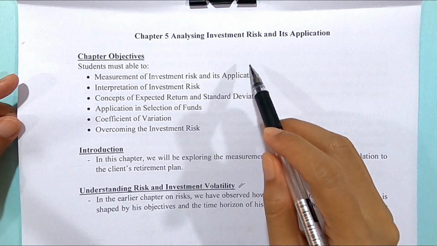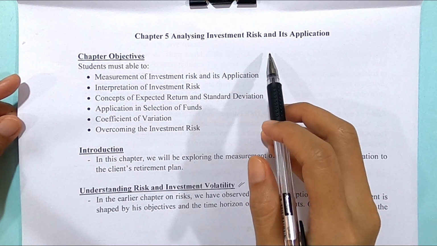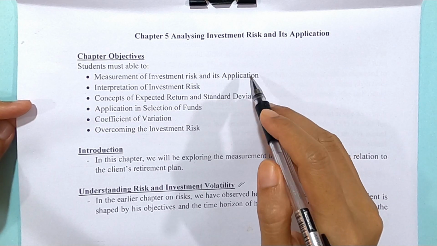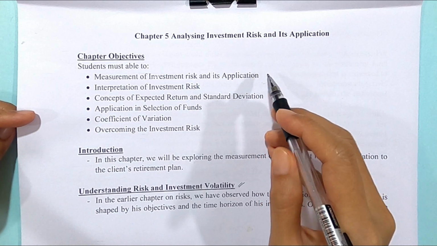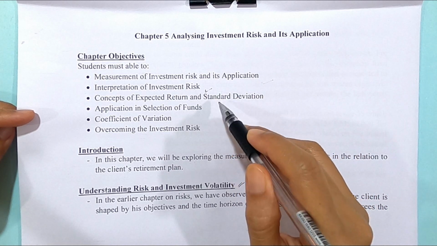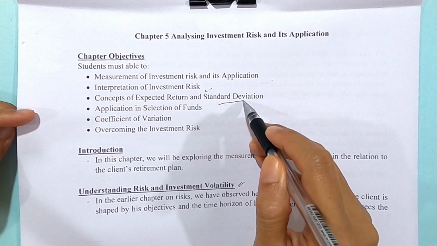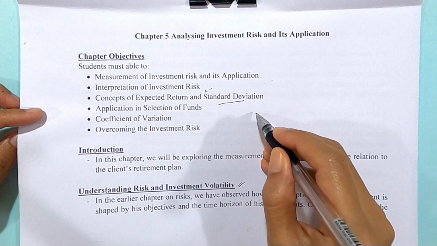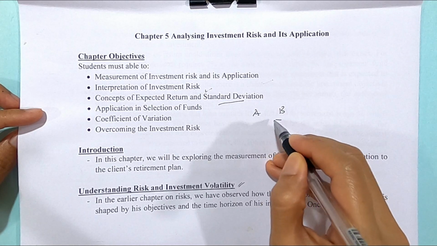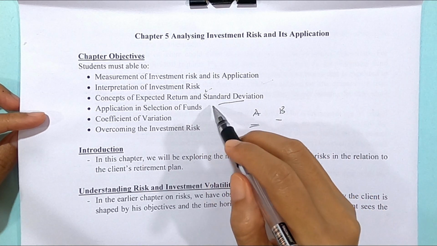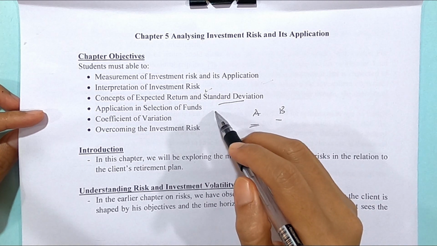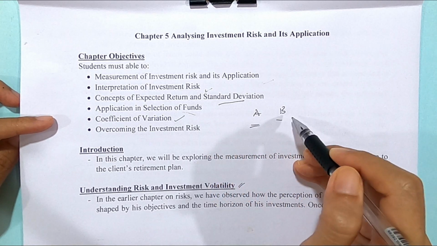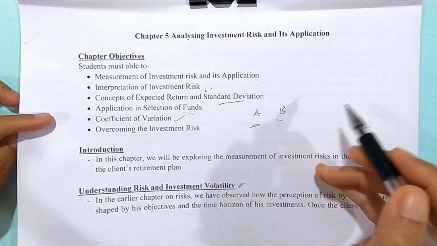This is chapter 5, analyzing investment risk and its application. In this video, we are going to look at the measurement of investment risk and its application, interpretation of investment risk, concept of expected return and standard deviation, and application in fund selection: how we are going to choose between investment A and B, which one is better, by using expected return, standard deviation, and coefficient of variation as a tool for us to choose the best investment for our client. Okay.